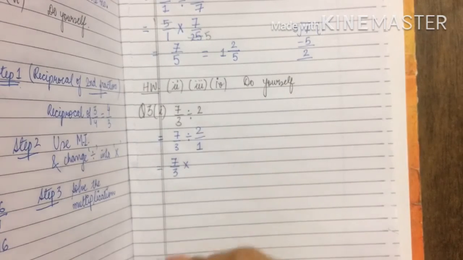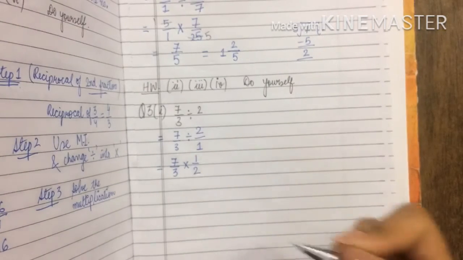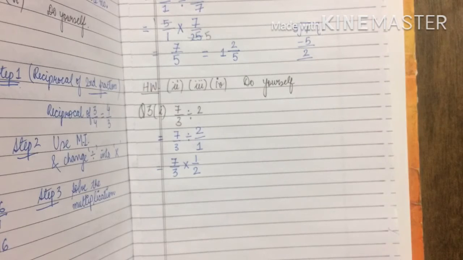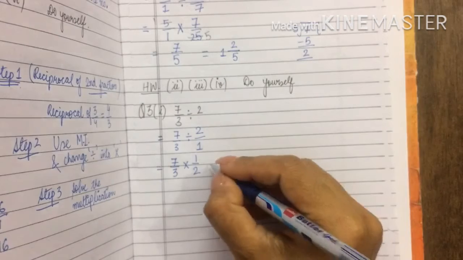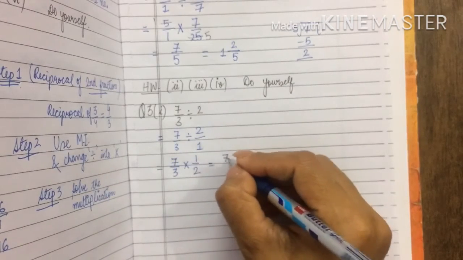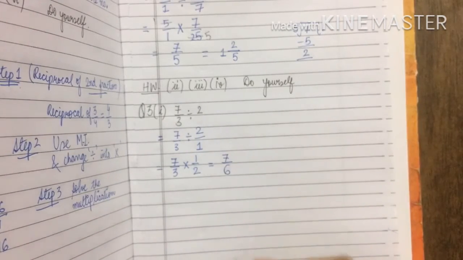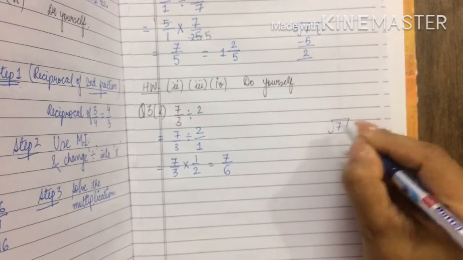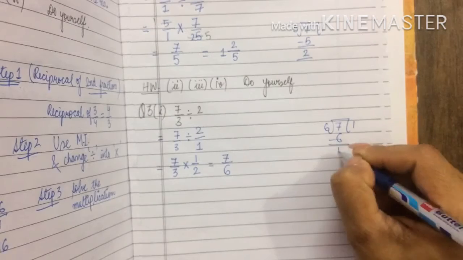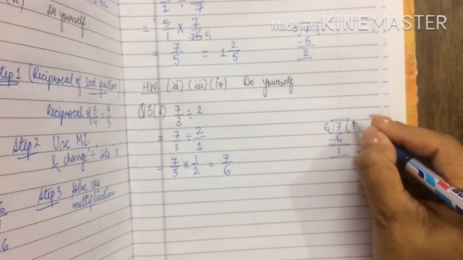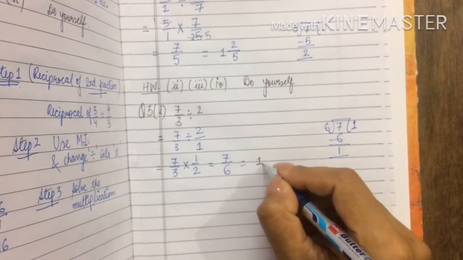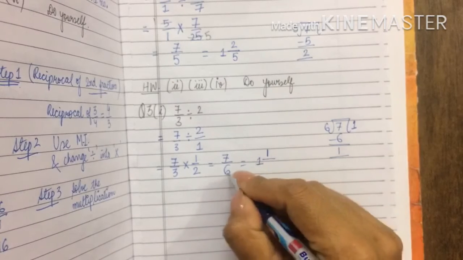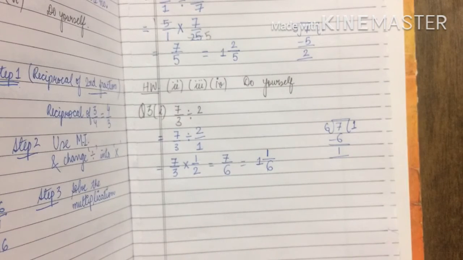So divide, change to multiply. 2 by 1 becomes 1 by 2. Now just solve. If there is any cutting possible, no cutting possible. Let's obtain our answer. Multiplying the numerators, I get 7. From the denominator, I get 6. Again, an improper fraction. Let's divide and obtain a mixed number. Obtain the quotient and the remainder. The quotient on the side, remainder 1 on top, and the denominator remains same.